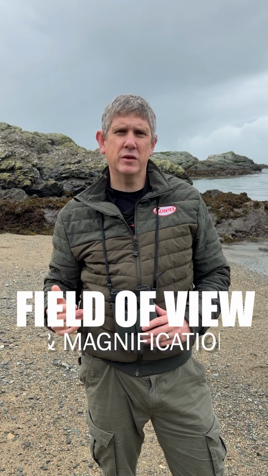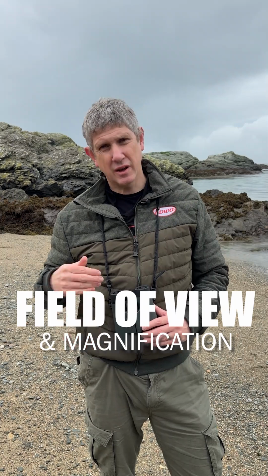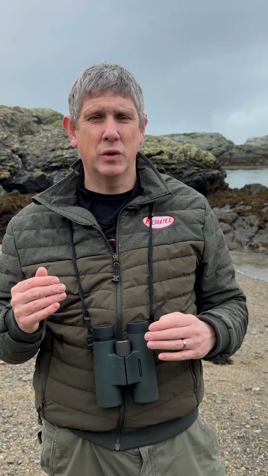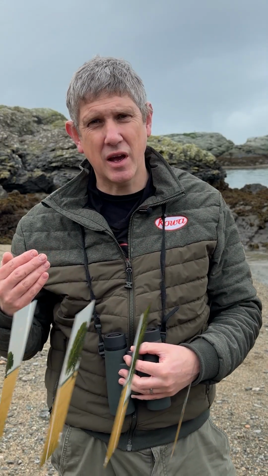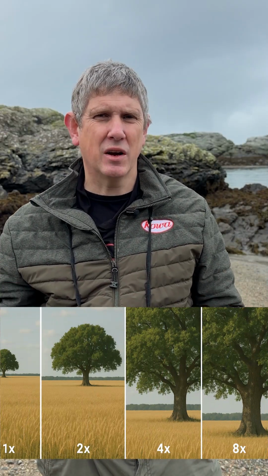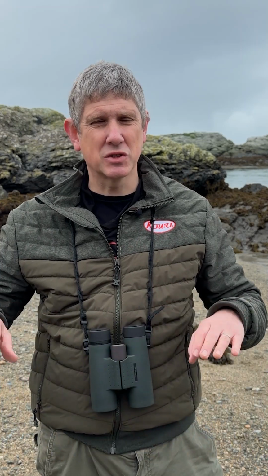Let's talk about field of view and magnification and how that affects us when we're out in the field. When we talk about field of view, we're always pushing for the widest field of view we can get. What that means is when we magnify a subject through a binocular or a spotting scope, we want to magnify the image at say 8 or 10 times, but we want to see the widest view of it that we can. We don't want to lose any details out to the sides.